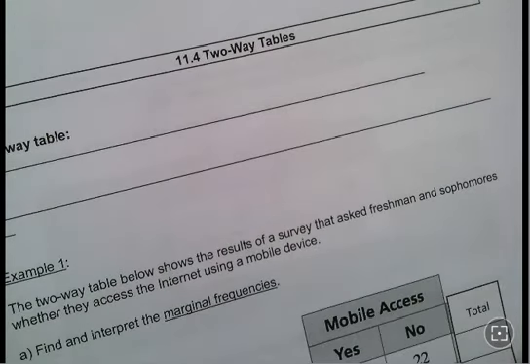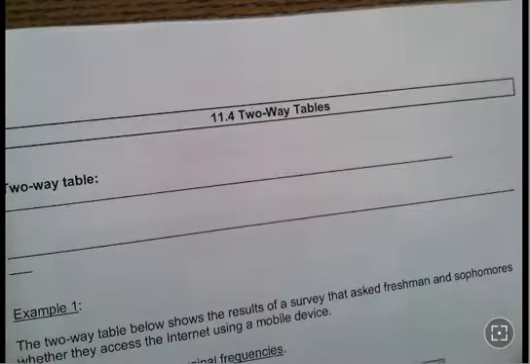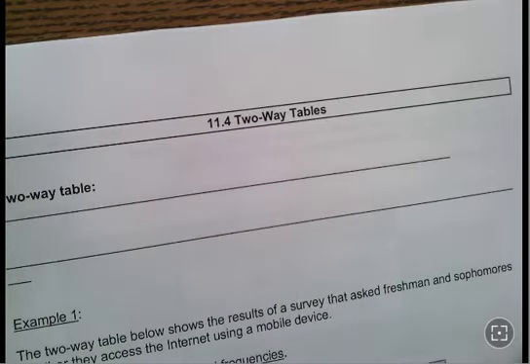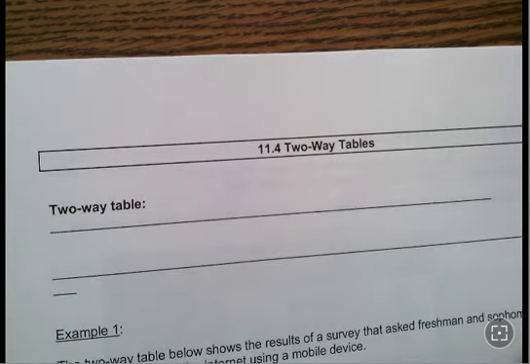All right, welcome to 11.4. 11.4's title is two-way tables. These are probably going to appear in your EOC, so I wanted to get these in before we moved on to the review. So let's just talk about what a two-way table is, okay?